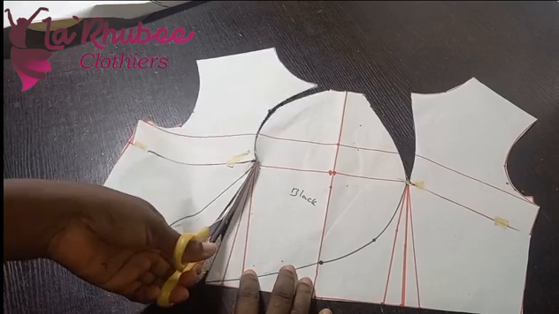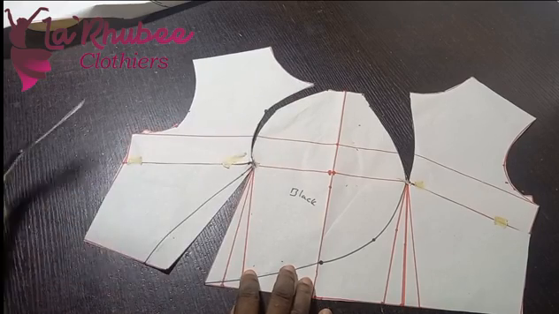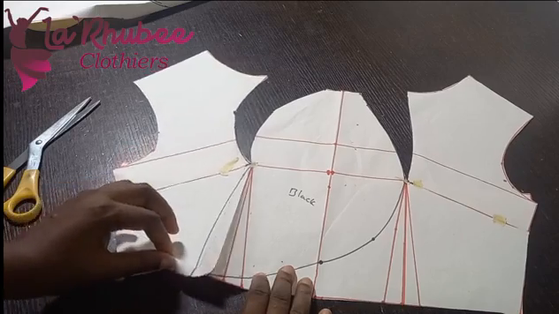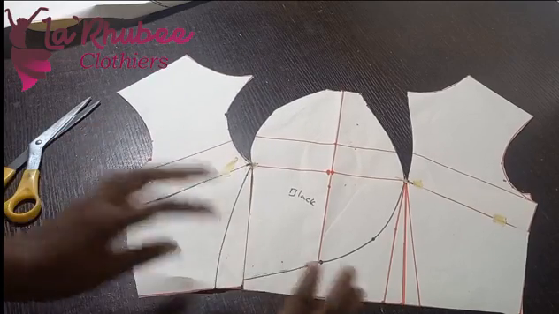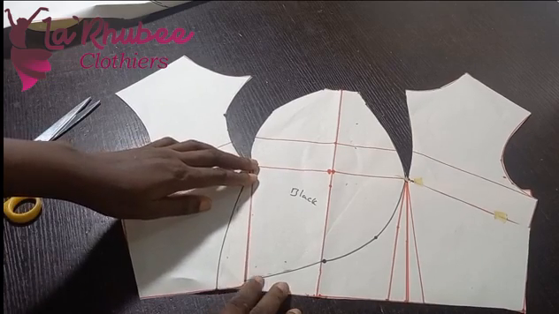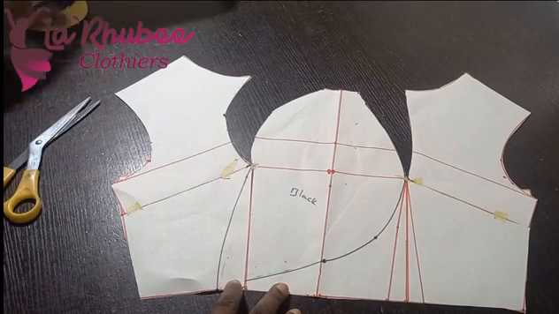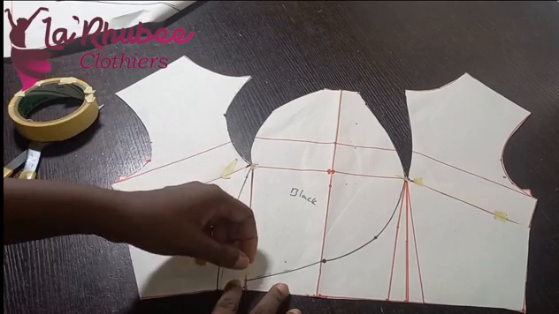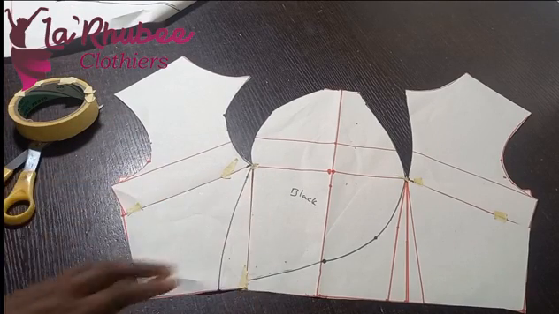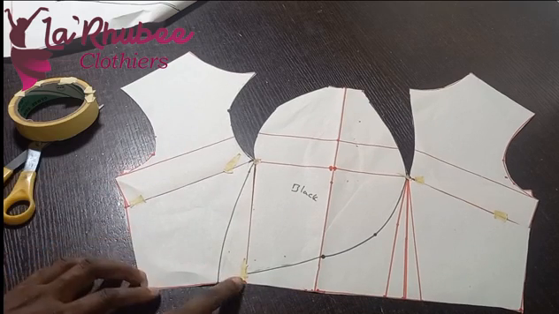My waist dart, sorry. Okay, so this is my waist dart from here to here. So what I will do is I'll close it like this. You can see I've closed it, and then I'll use my masking tape to tape it down. It's that simple. Okay, so you can see that our lines is still the same.